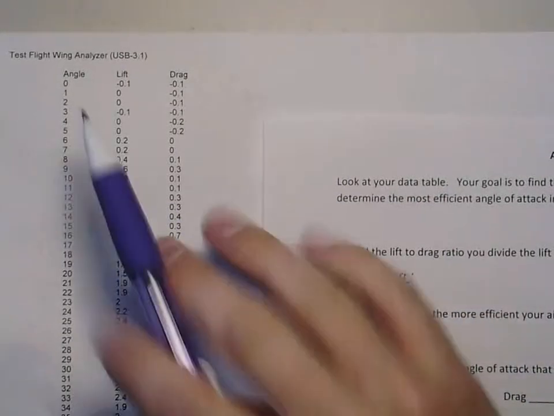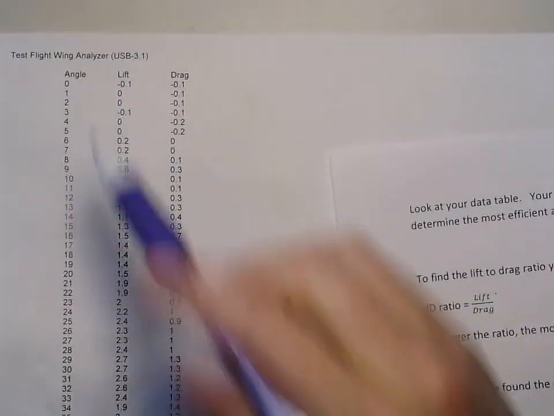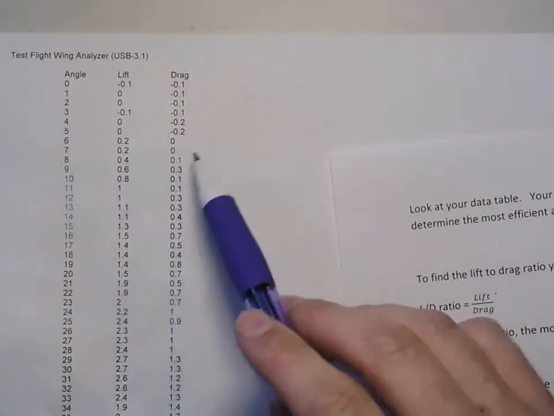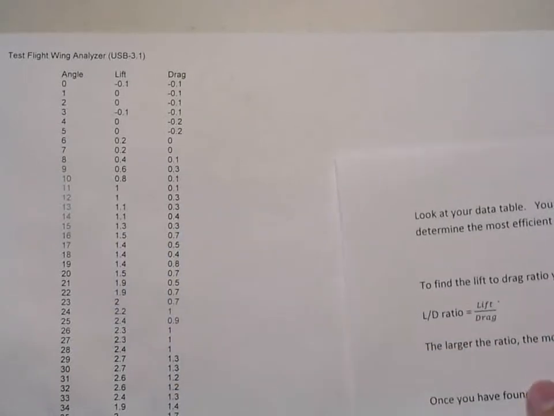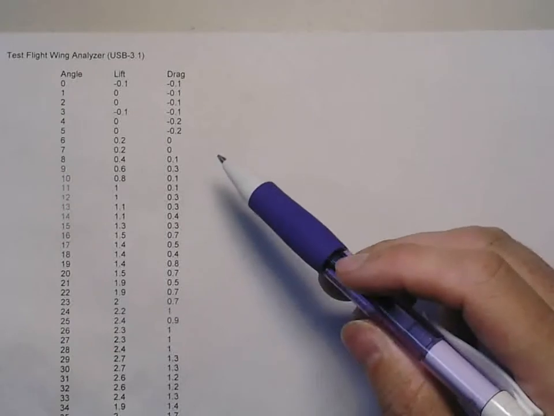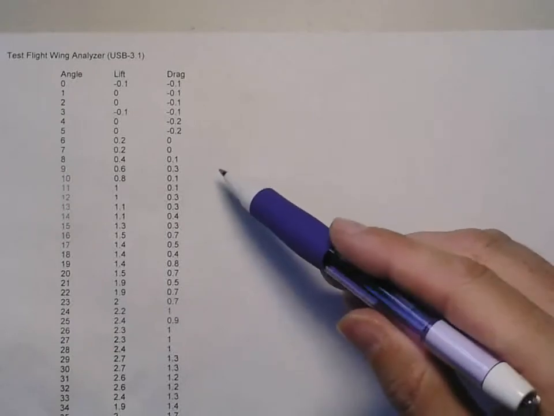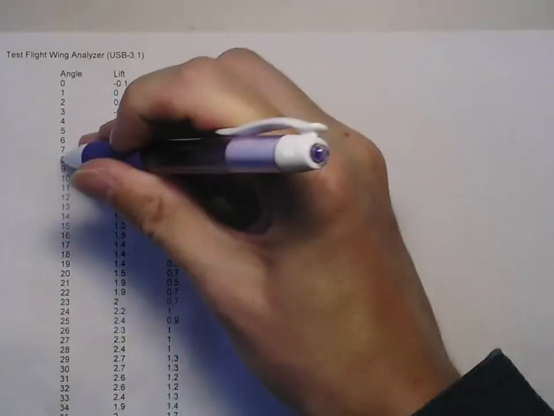So right here I have my data that I got from my wind tunnel testing, and I can see the different angles that were tested and then the lift and the drag that were associated with each angle. At this point I'm going to have to do a little bit of trial and error in order to find out the greatest lift-drag ratio. So I'm looking for the largest number. I'm going to start at, let's say, angle 8.